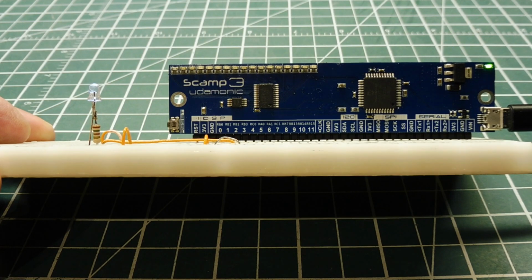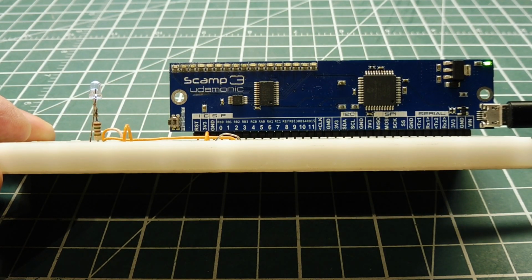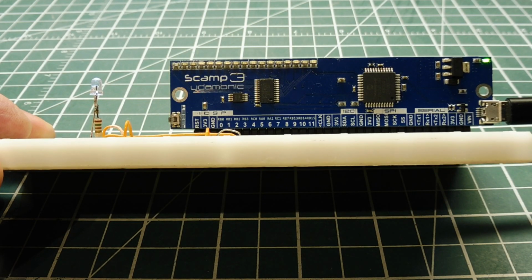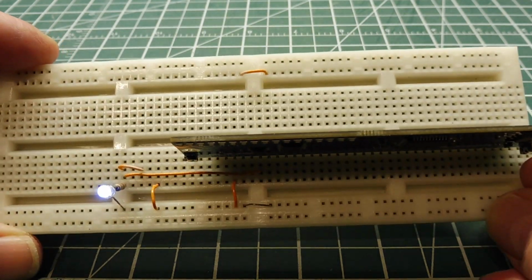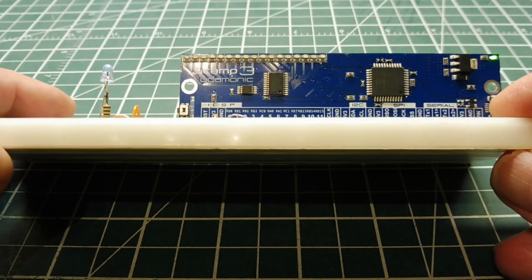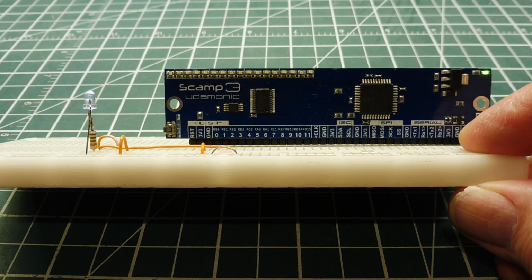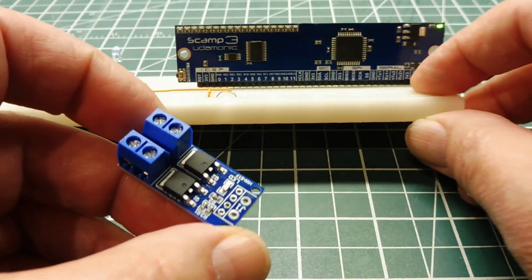Now to control heavy loads with a PWM signal from a microcontroller, we need some sort of driver, because the GPIO pin in the microcontroller can only source or sink about 8 milliamps. So we're limited to just controlling an LED. So to control heavy loads, we need something like a MOSFET to drive the load. So in my case, instead of building a MOSFET circuit, you can buy these little modules like this one here.